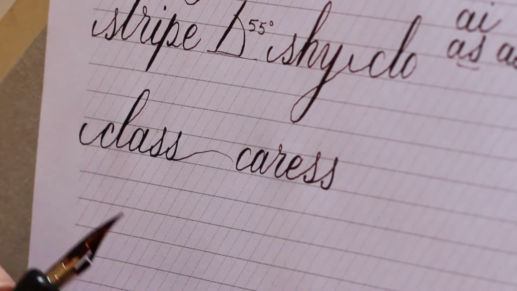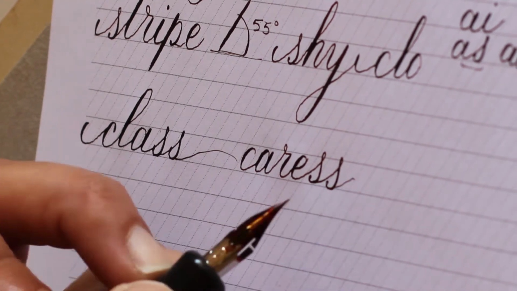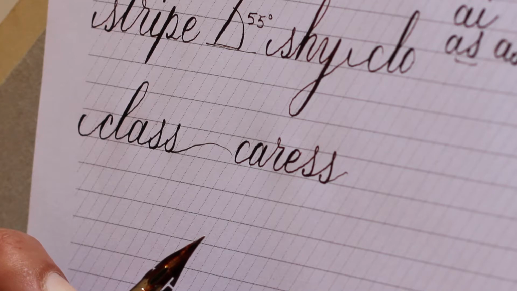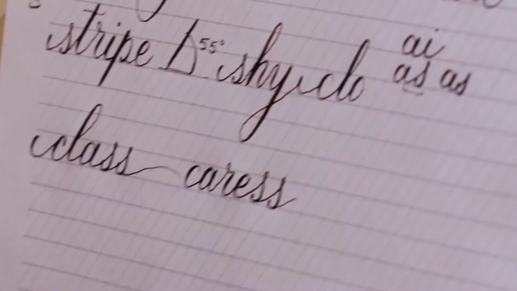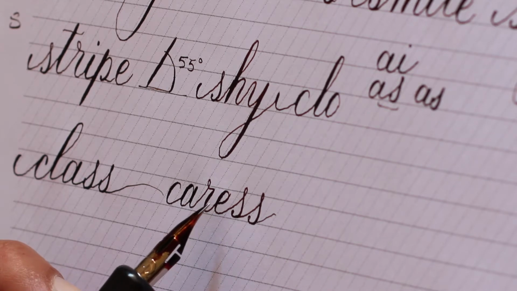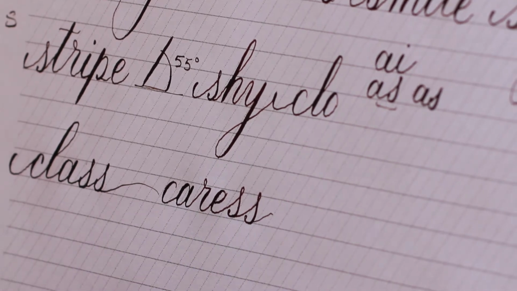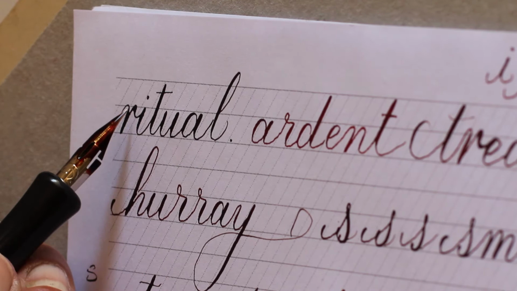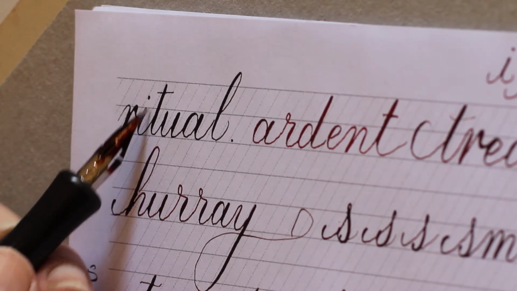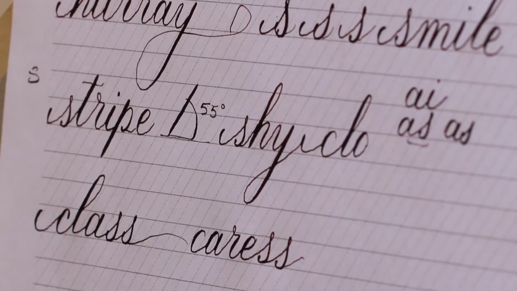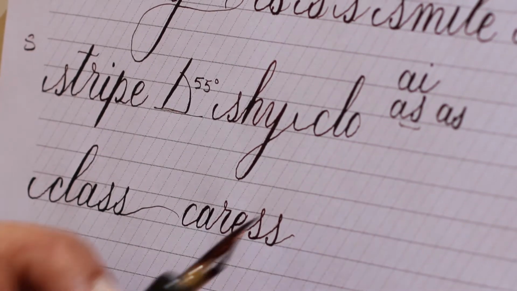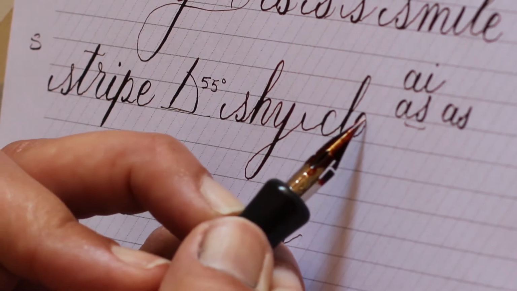Okay, so that was caress, and I want to see if we write cars, for example, C-A-R-S, with the other kind of R, to see how this R connects to an S when it's on the top part. We will also get to that with O and B and letters that have this little curl on the top.